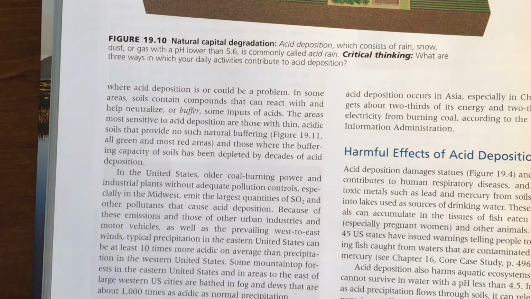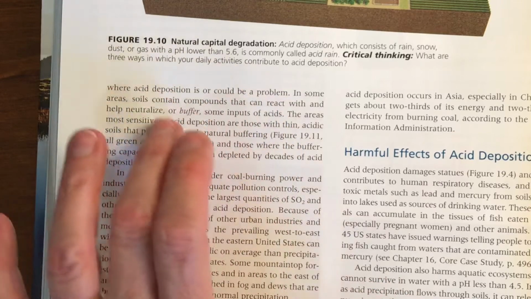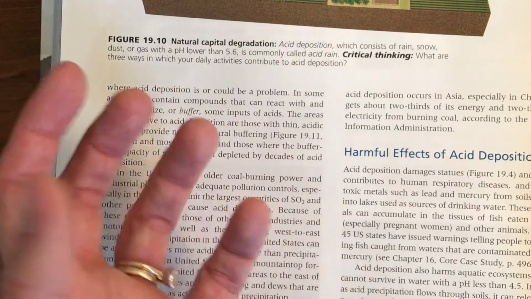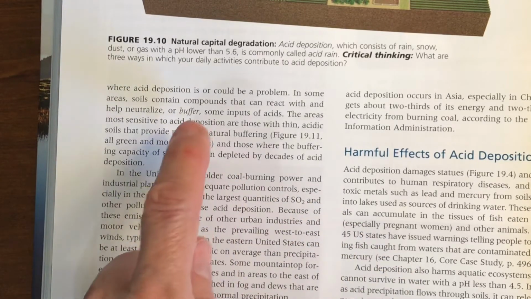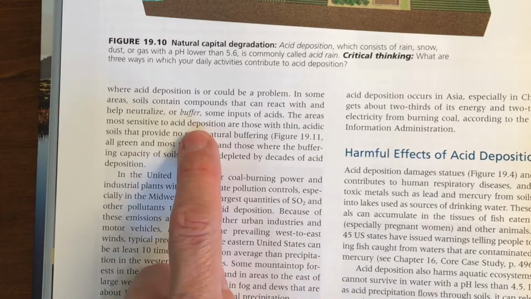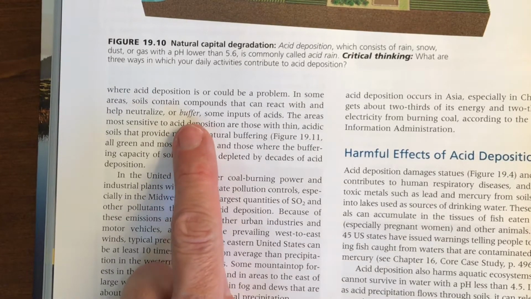So if you have a soil that has a buffer in it, which is a basic compound, it can deal with acid deposition. One of the biggest buffers that's a base, which we have talked about before, is limestone, calcium carbonate, CaCO3.